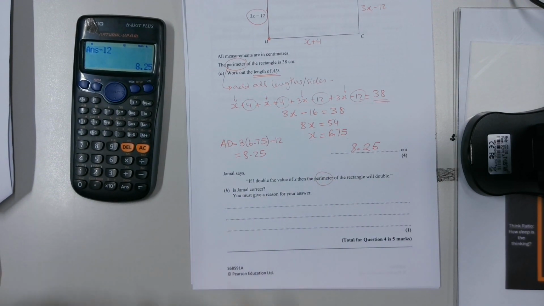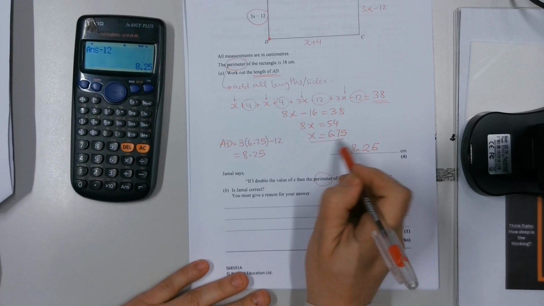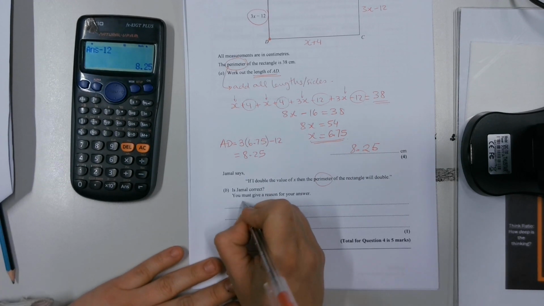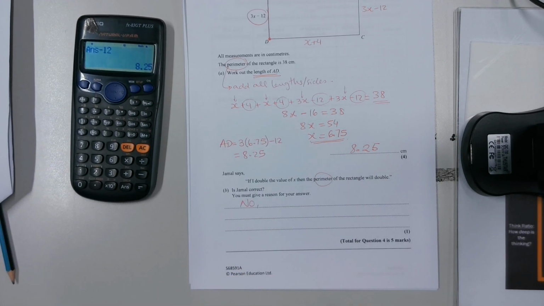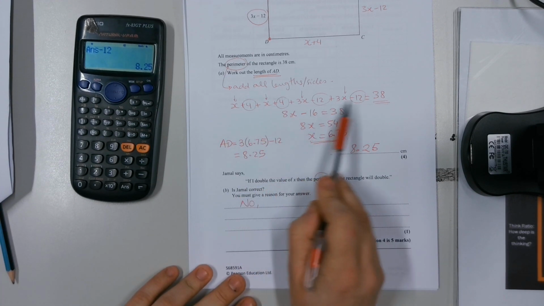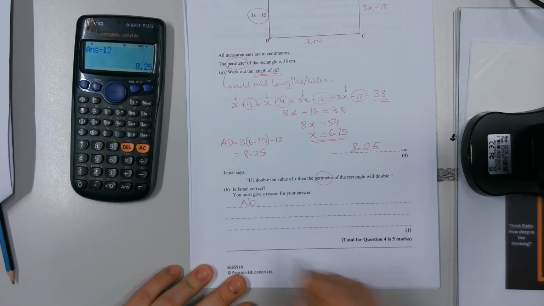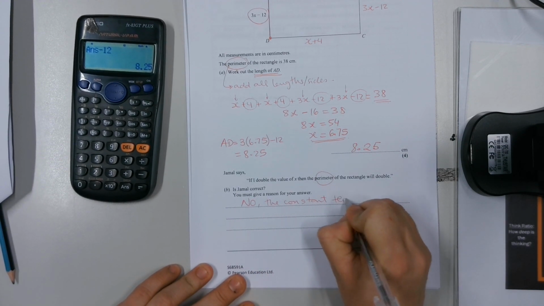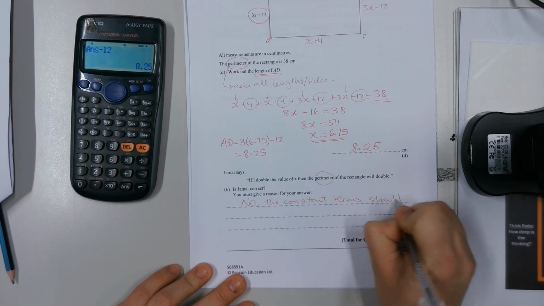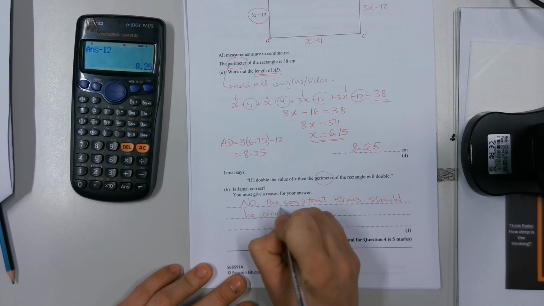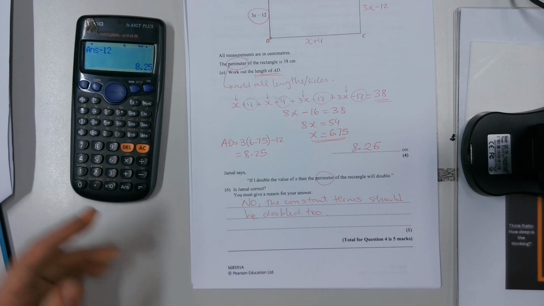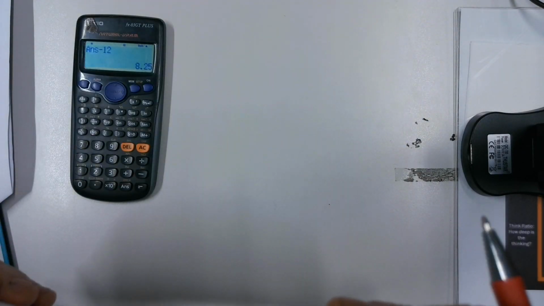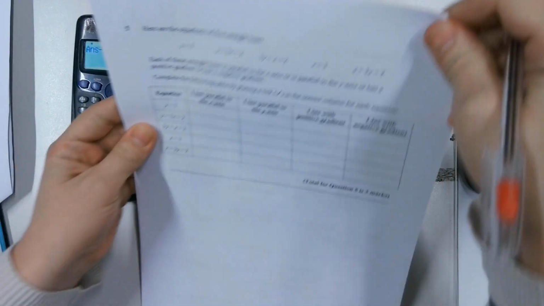Now, you could have also doubled the value of x, found out the perimeter and checked that it's not double 38, and then answered no. Another reason that you can say, like we mentioned before, is that the constant terms would have to be doubled too. And that would give you the mark. Answering no only would not give you the mark. You need to give the reason.